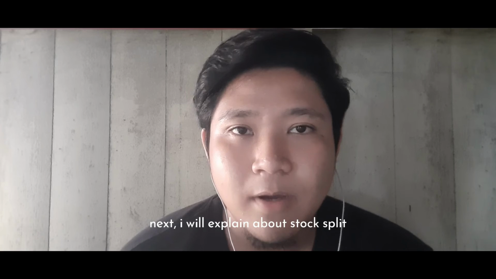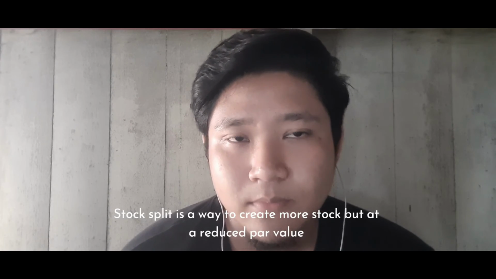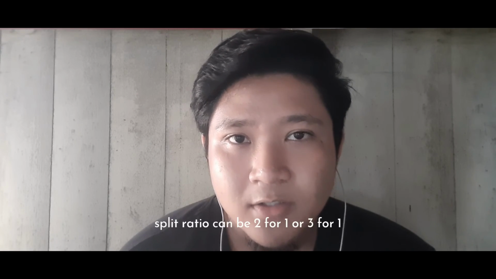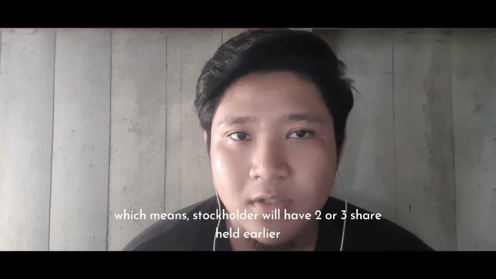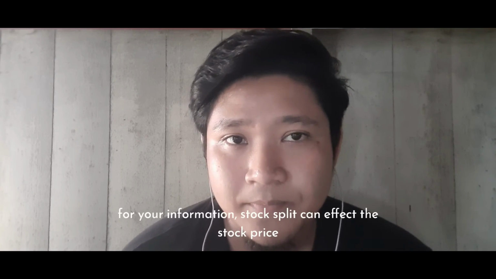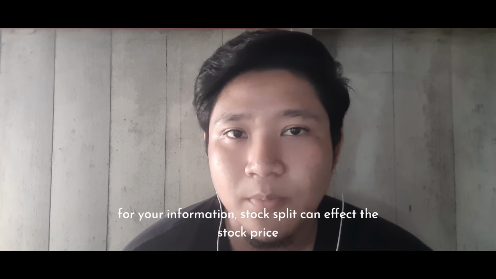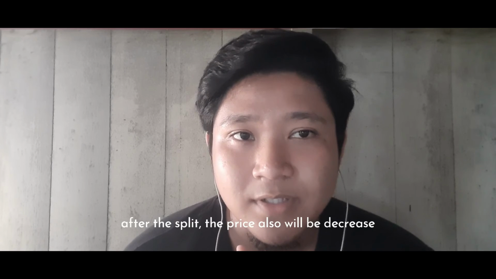Next, I will explain about stock split. Stock split is a way to create more stock but at a reduced par value. The split ratio can be 2-for-1 or 3-for-1, which means the stockholder will have 2 or 3 times the shares held earlier. For your information, stock split can affect the stock price. After the split, the price will also decrease.